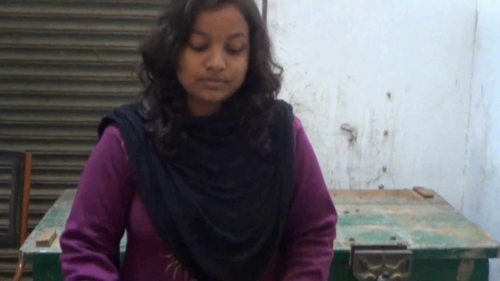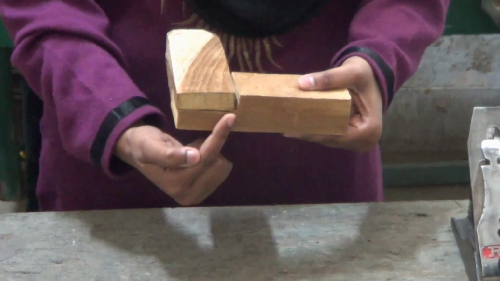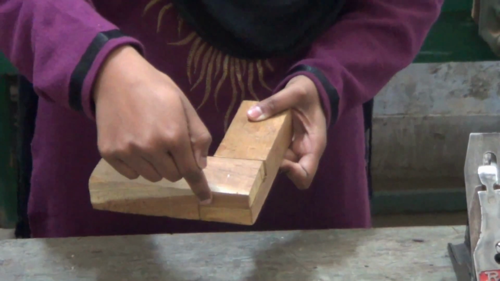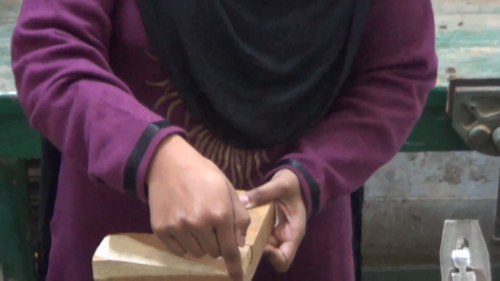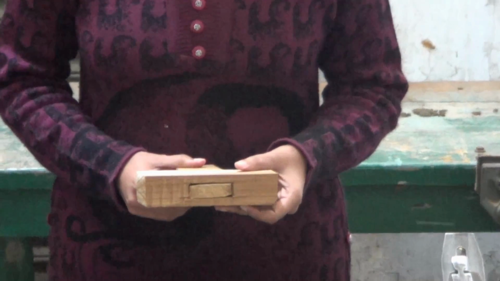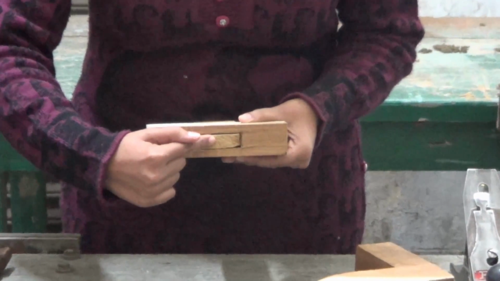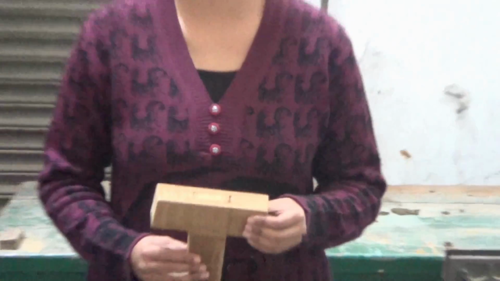Now here we have frequently made joints in the carpentry shop. That is corner lap joint. This is employed where the end of one wooden piece is to overlap the end of another wooden piece. Next is mortise and tenon joint. It comprises two components, the mortise hole and tenon tongue. It is stronger and more durable than lap joint.